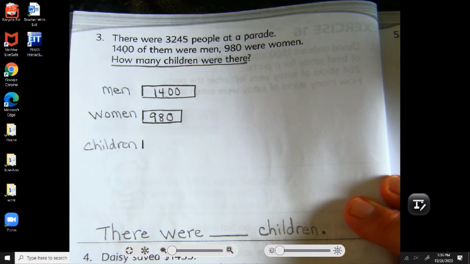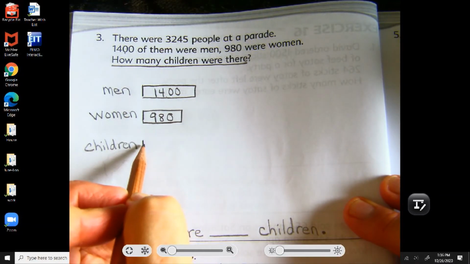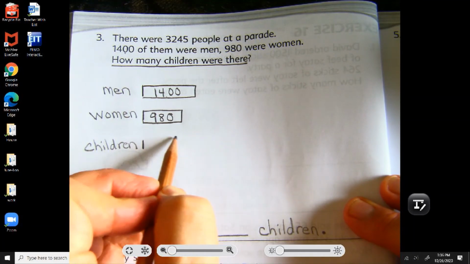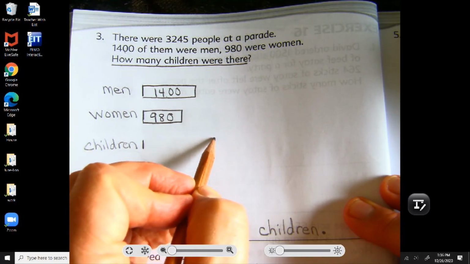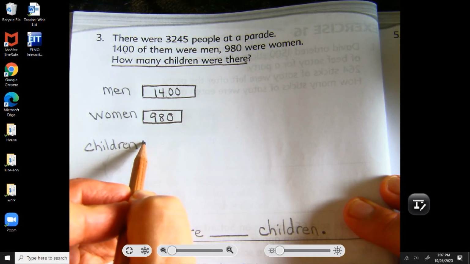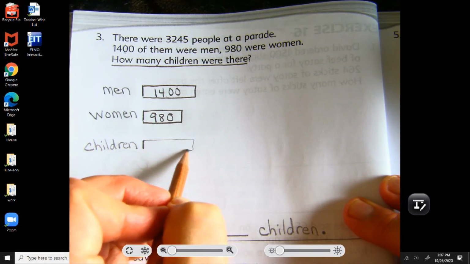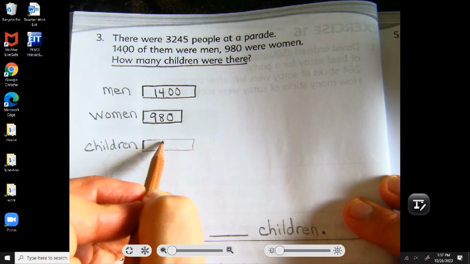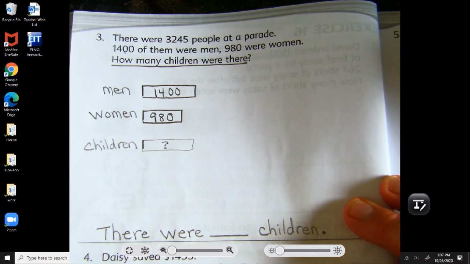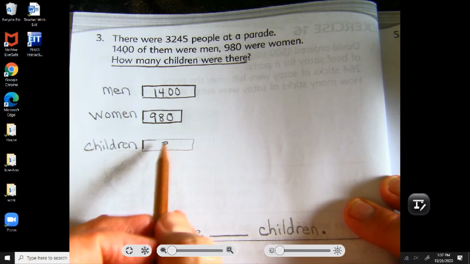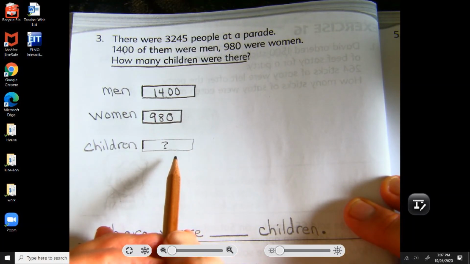Then I need to make the unit bar for the children. Now, I don't know how many children there are. So I don't know right now if I need to make it bigger than the men and women or smaller than the number of men and women. So for now, I'm maybe just going to make it a little bit lightly here. And I don't know how many children it is, so I'm going to put a question mark there. Scholars, I might have to adjust this a little bit once I know my answer.